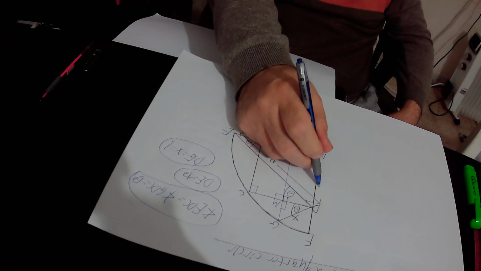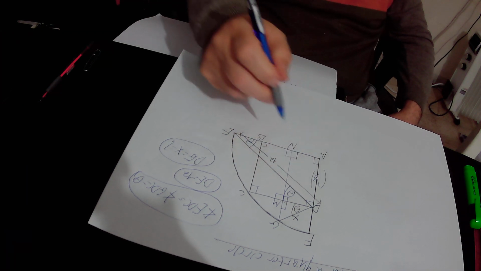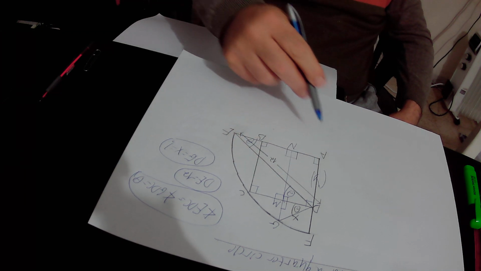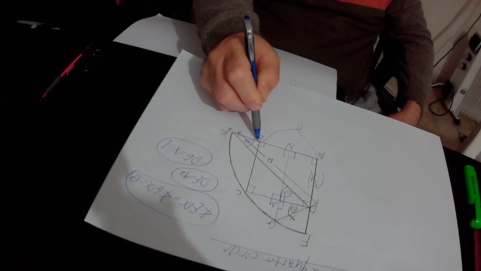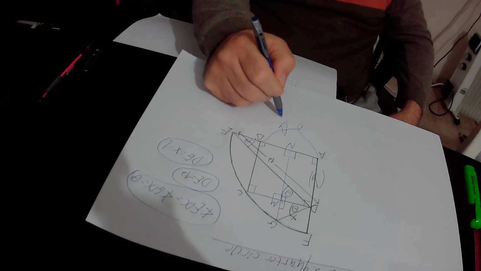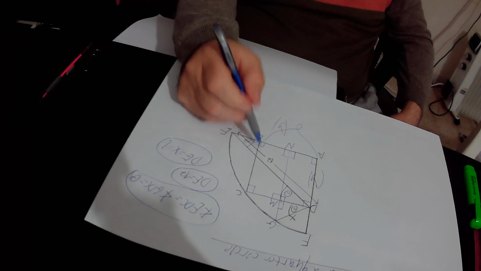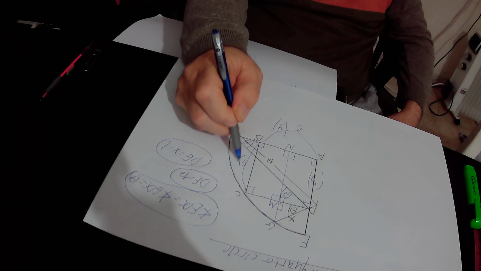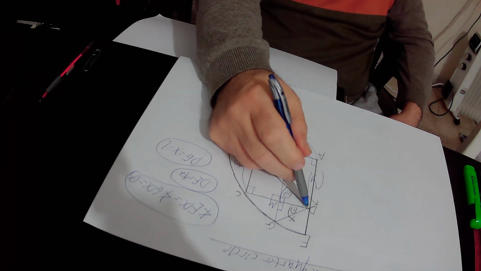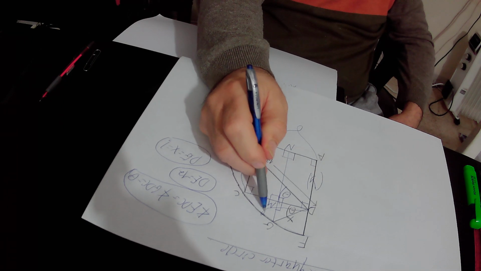Therefore AD will be equal to y, AB also will be equal to y, BC will be equal to y according to our definition, and finally DC must also be equal to y.